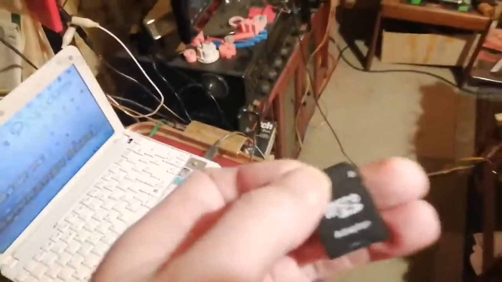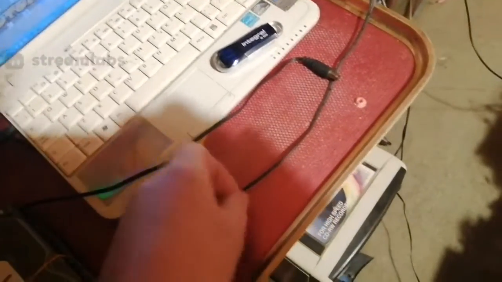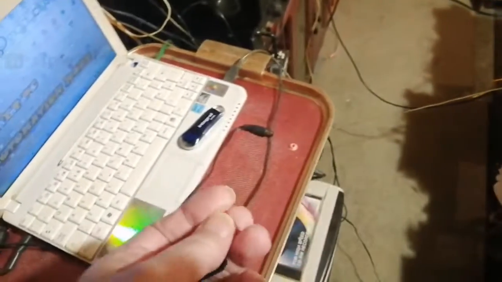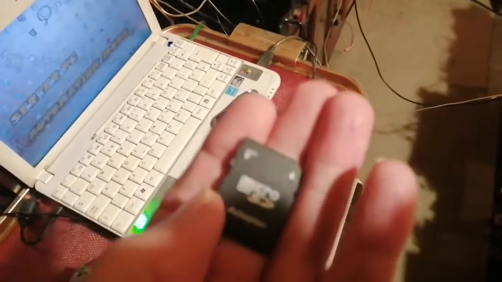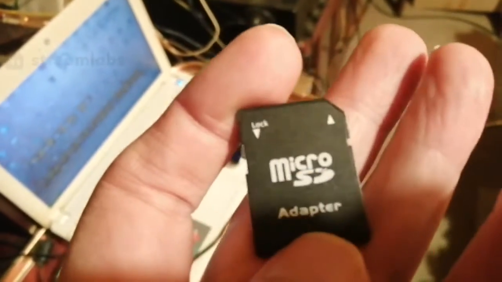Well, I'm not going to show you that right now, because what I was going to show you was also the micro SD memory card, one of these little chips which goes in the back of the memory card. It goes in the back there, right? I had three of these, which were all completely toast. They wouldn't work, and I didn't know why.